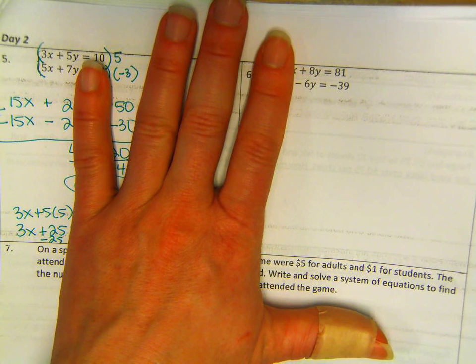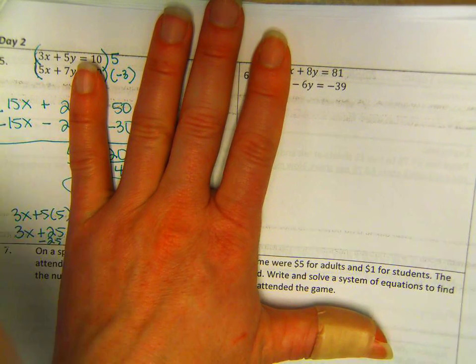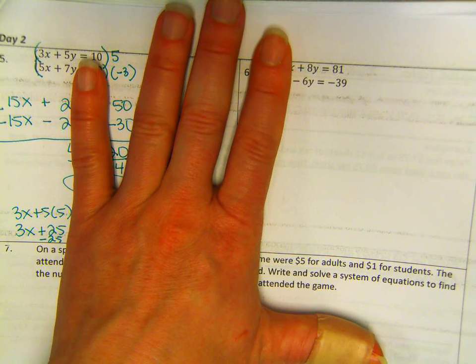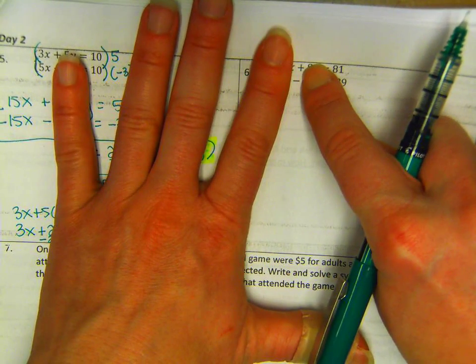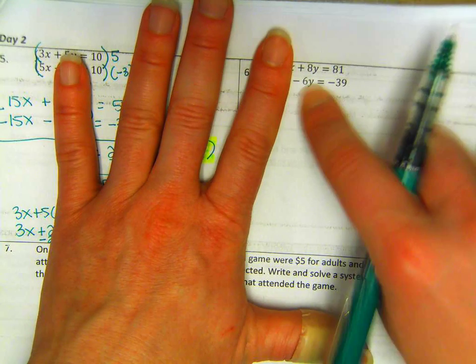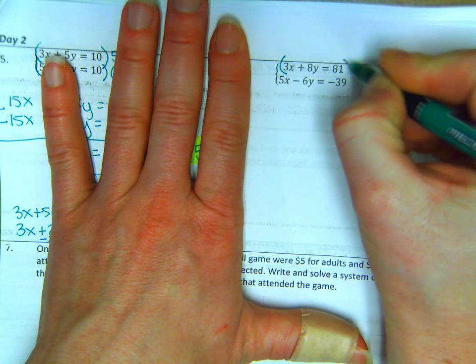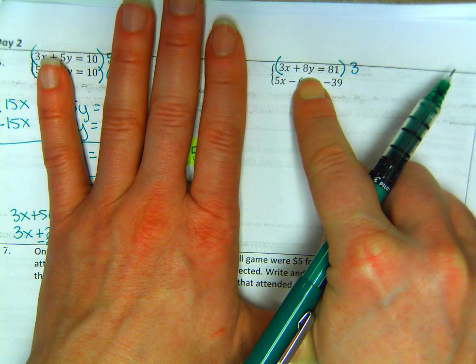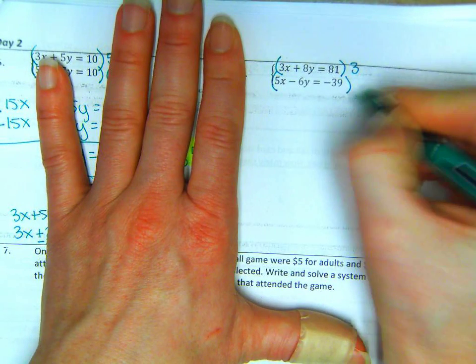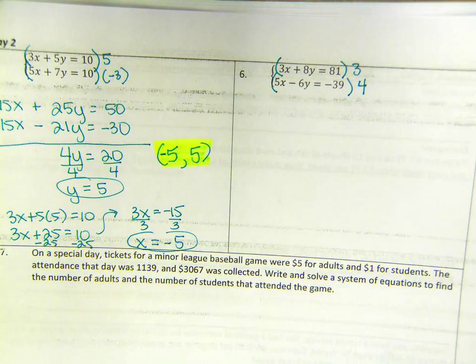But couldn't you pick a smaller number that 8 and 6 both go into? No, 2 goes into them. I want 8 and 6 to both go into another. Not 16. Not 18. 24. Yeah. And see how one's positive, one's negative already? So let's multiply the top by 3. Do you see how that's going to get me a 24y? And then what should I multiply the bottom by? 4.